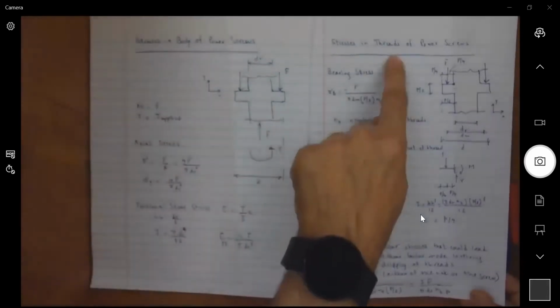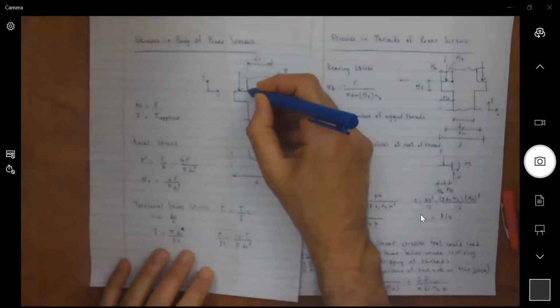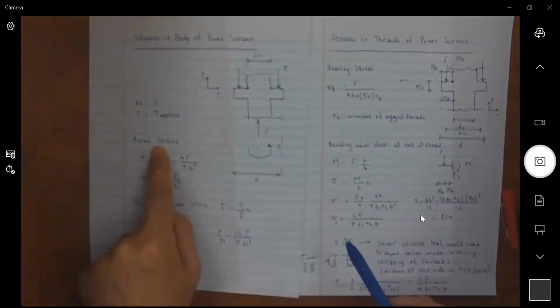So these are the stresses that we calculated in the body of the power screw and in the threads of the power screw. I want to bring your attention to the root of the threads, because if you look at the roots here, wouldn't that be seeing the axial stress from the body of the screw?